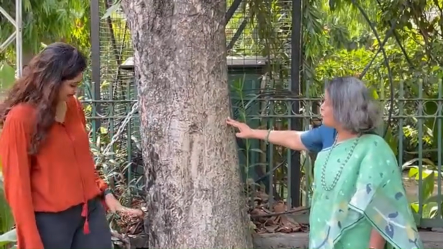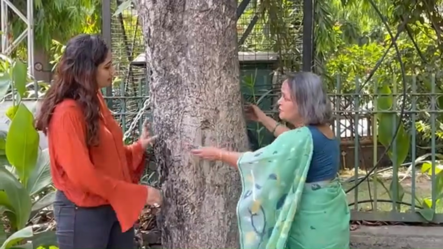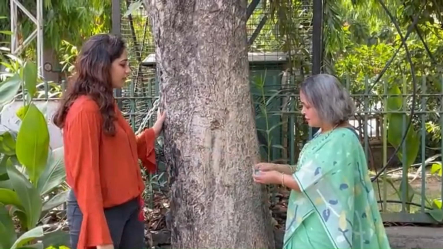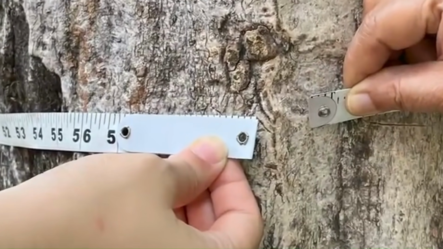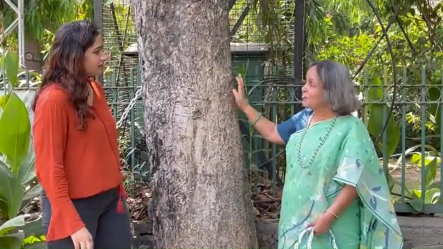Just see. Too huge, no? Huge. And look at the circumference here. Look at this trunk. Must be very old. Let's measure it. Approximately 60. See how much mass it has acquired, how much weight.